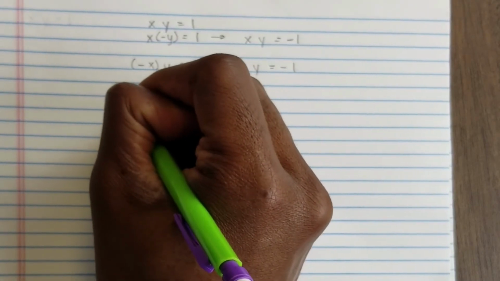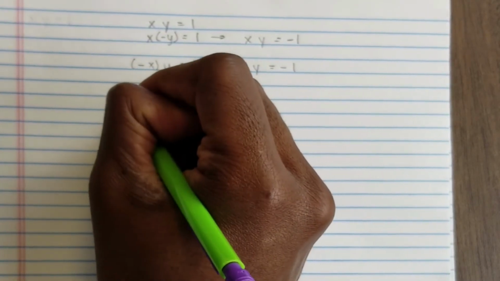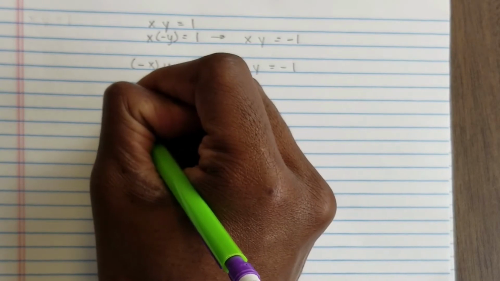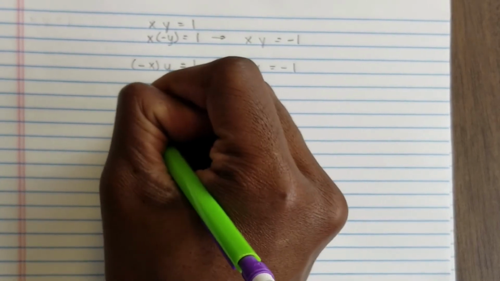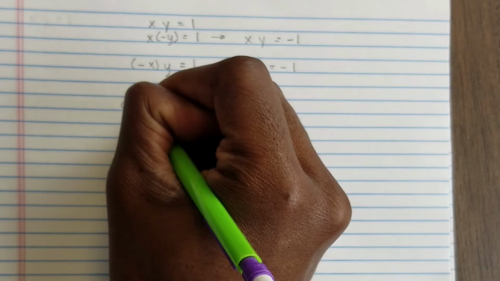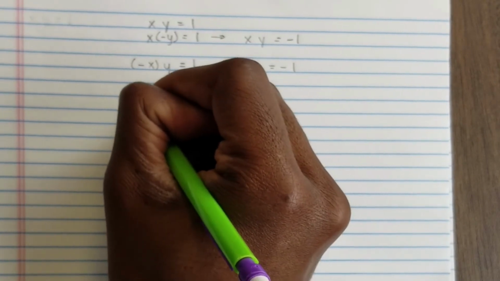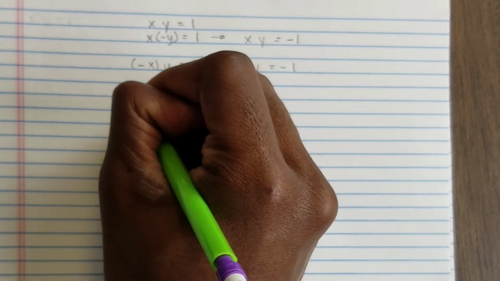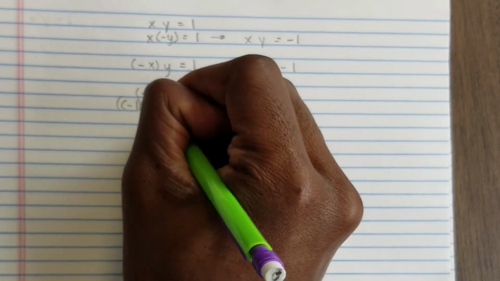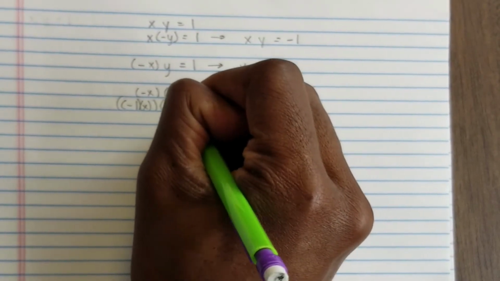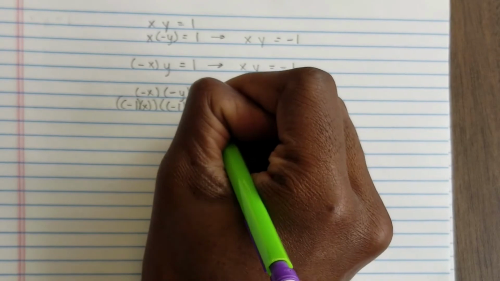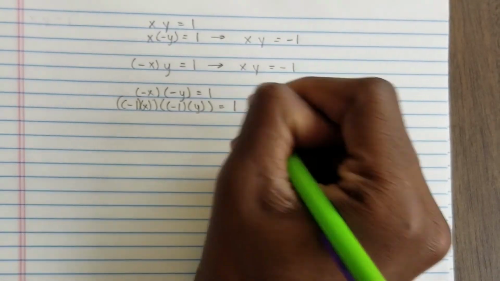So just so we can make sure we're on the same page, we get negative 1 times x times negative 1 times y equals 1.